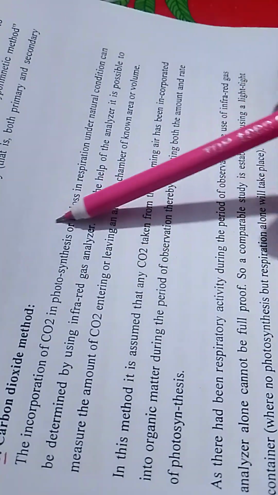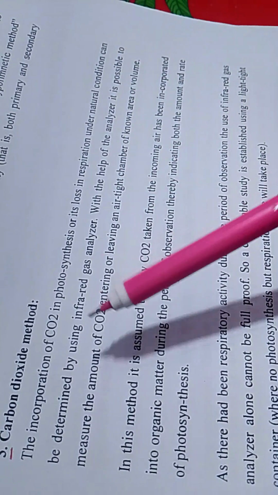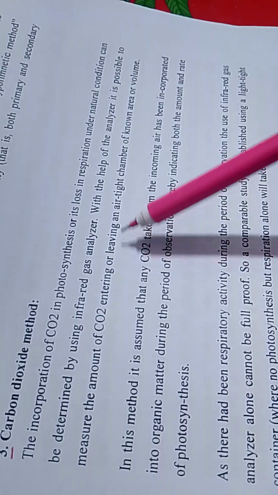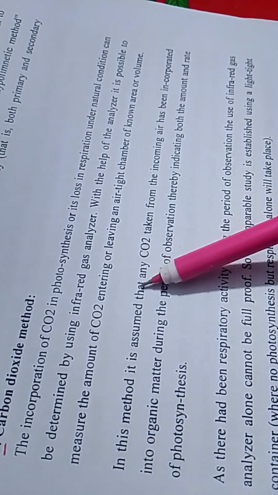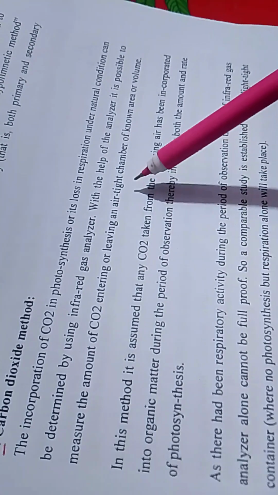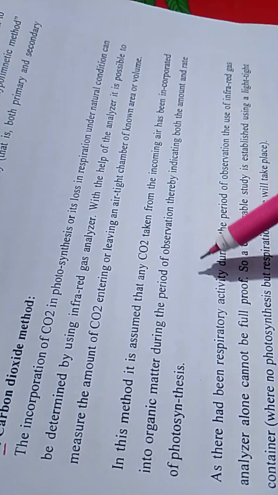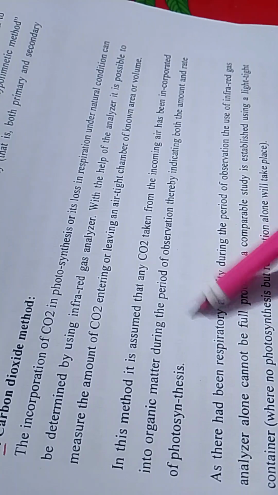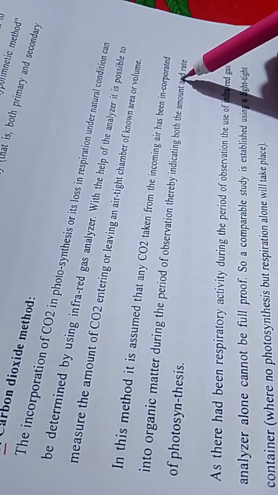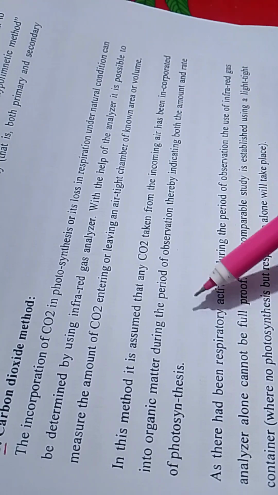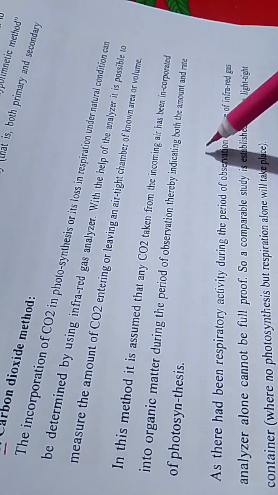Carbon dioxide method. The incorporation of carbon dioxide in photosynthesis or the loss in respiration under natural conditions can be determined by using an infrared gas analyzer. With the help of the analyzer, it is possible to measure the amount of carbon dioxide entering or leaving an airtight chamber of known area or volume. In this method, it is assumed that any carbon dioxide taken from the incoming air has been incorporated in organic matter during the period of observation, thereby indicating both the amount and rate of photosynthesis.